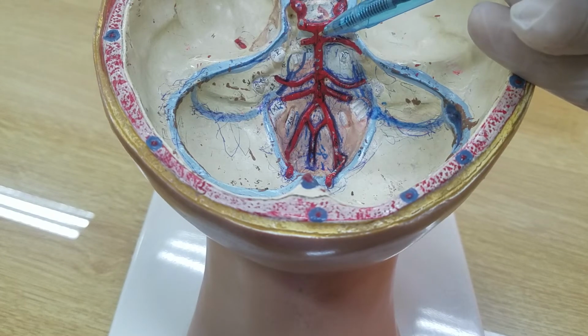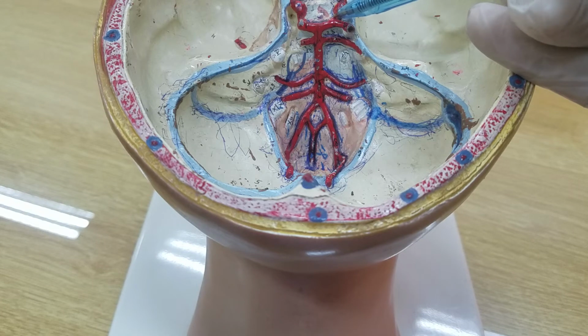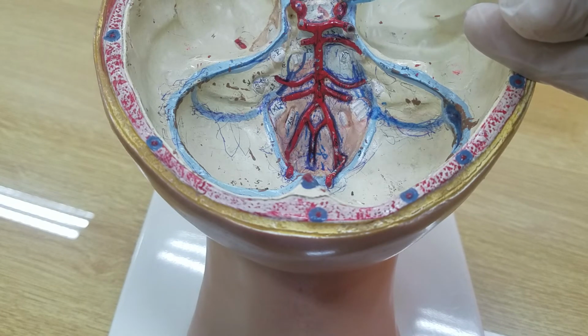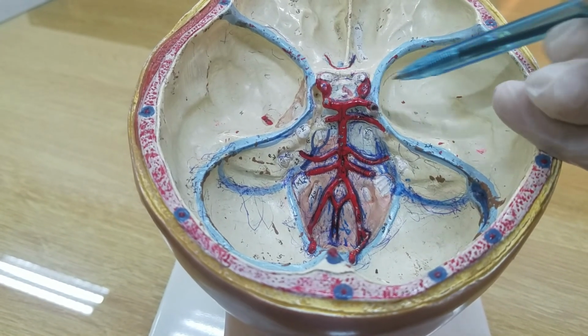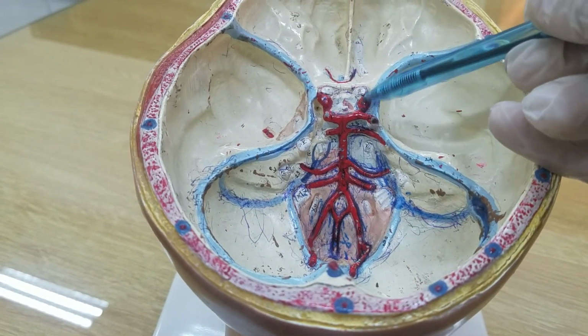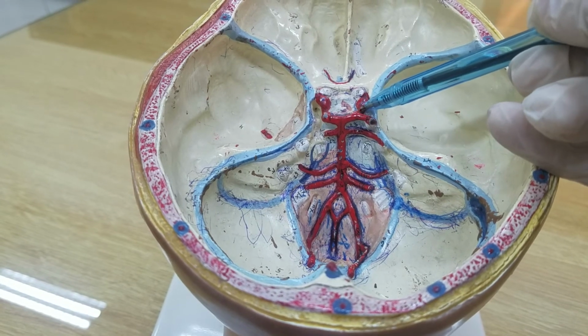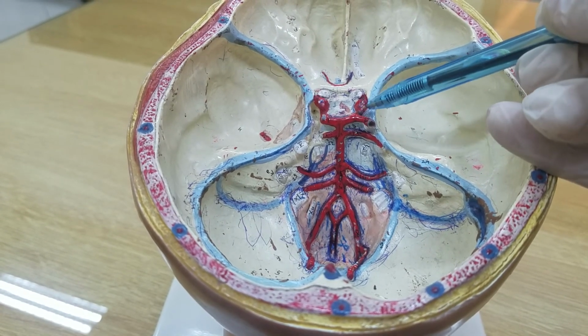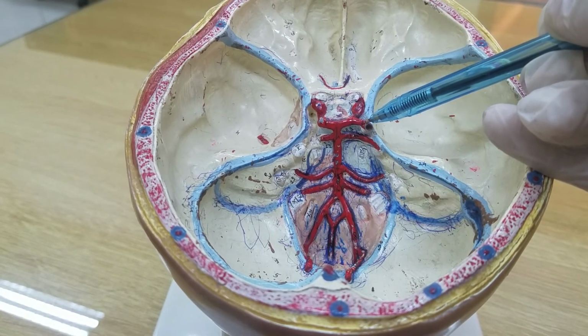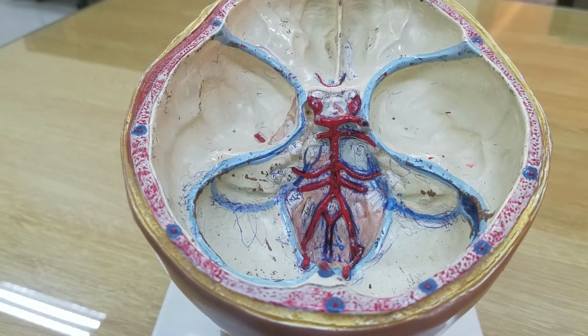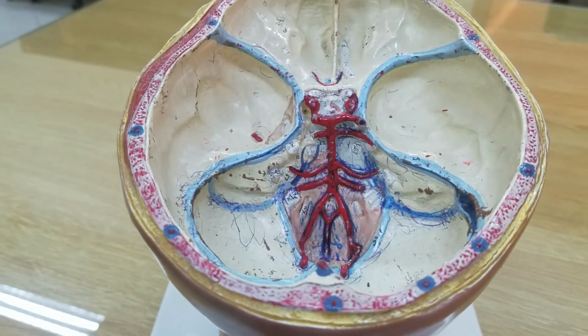And it gives off the posterior communicating branch, which communicates with the branch of the internal carotid artery, and this internal carotid artery, which is not shown here, gives off the anterior and the middle cerebral arteries. So this is the internal carotid artery, this is the posterior communicating branch, and the posterior cerebral artery. So this is all about the branches that are shown in this model.